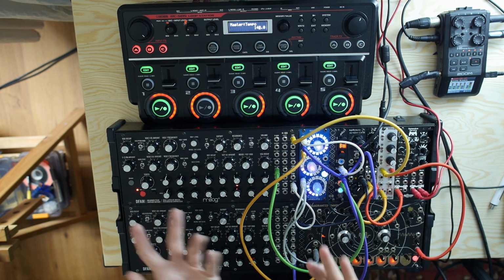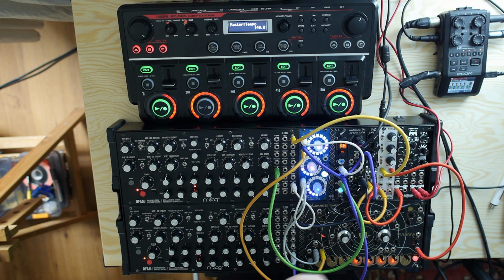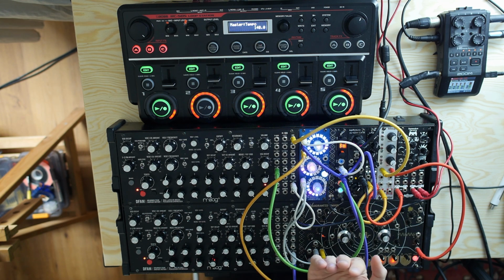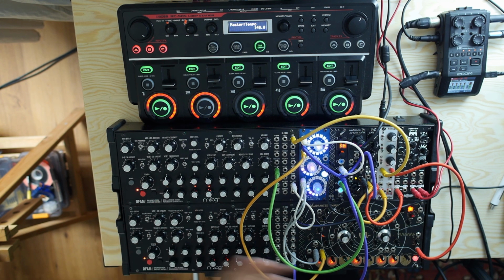Okay, so for me it sounds so nice because you have this movement, and techno is about movement. So yeah, the quantized LFO is perfect.